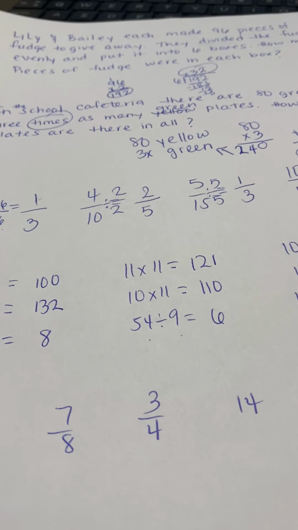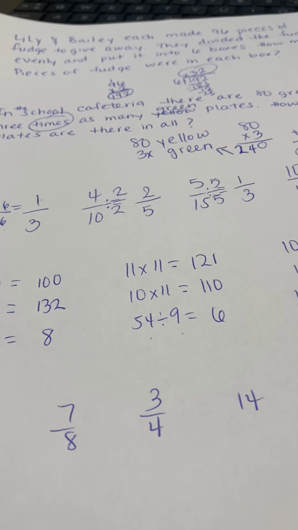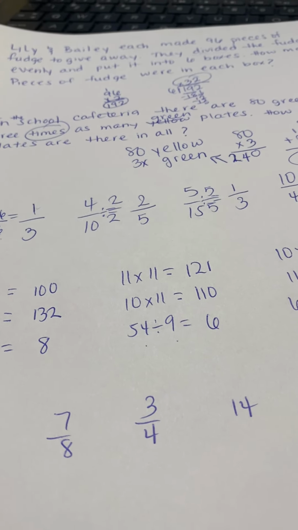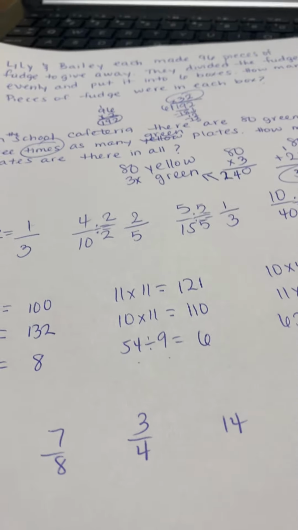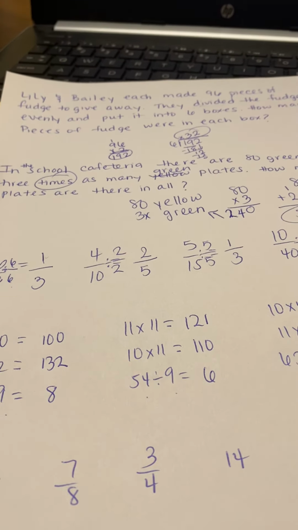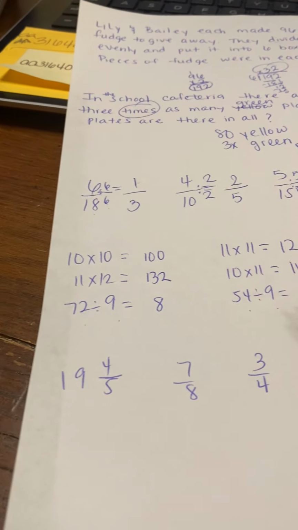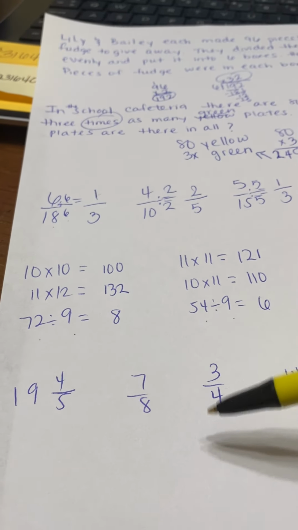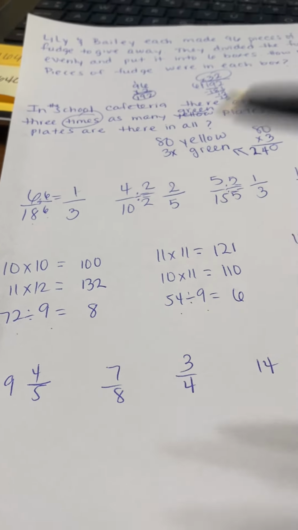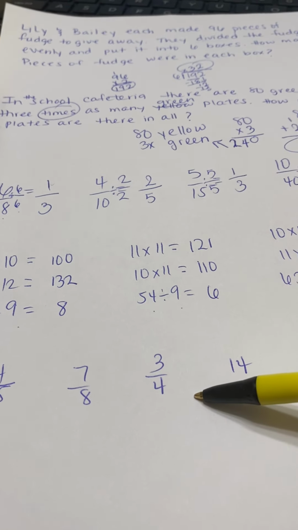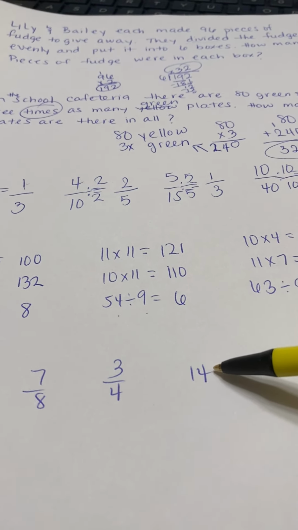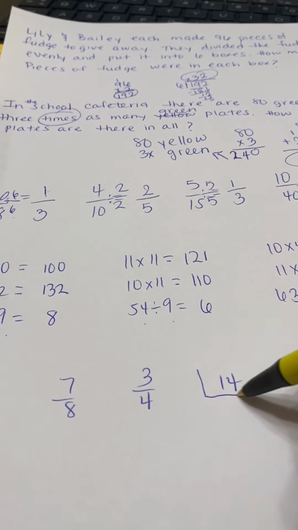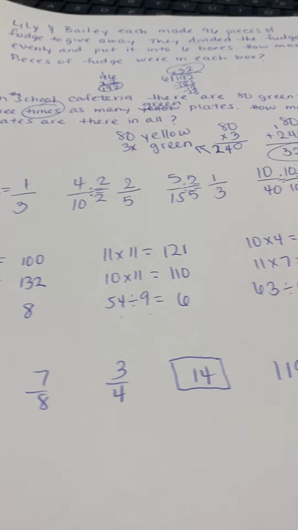The next section says, draw a rectangle around each whole number, a triangle around each fraction, and a trapezoid around each mixed number. So first let's start with the rectangle, sorry, around the whole number. So let's look for a whole number. Is this a whole number? No. Is this a whole number? No. Is this a whole number? No. Is this a whole number? Yes. So we do a rectangle.